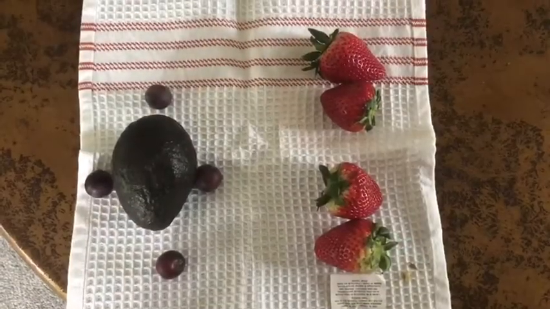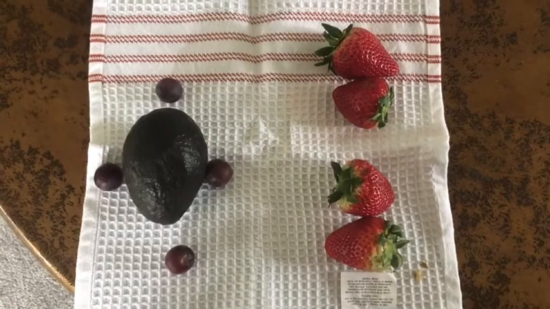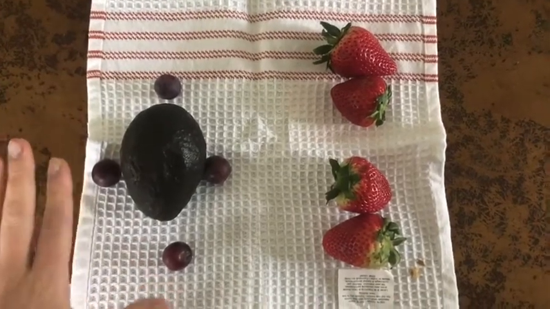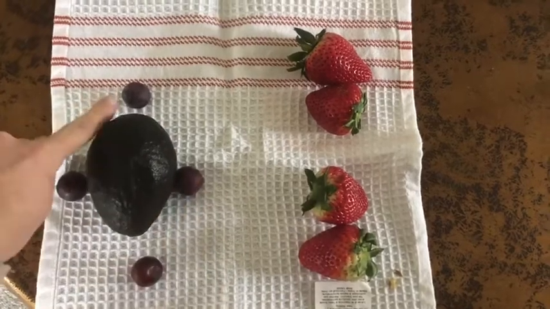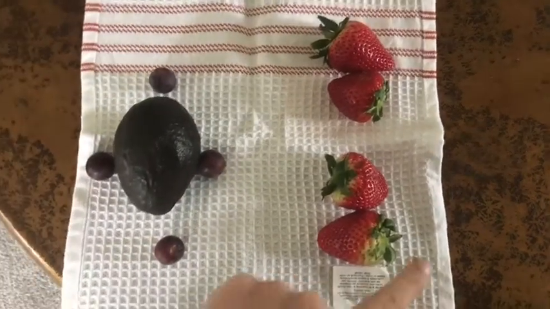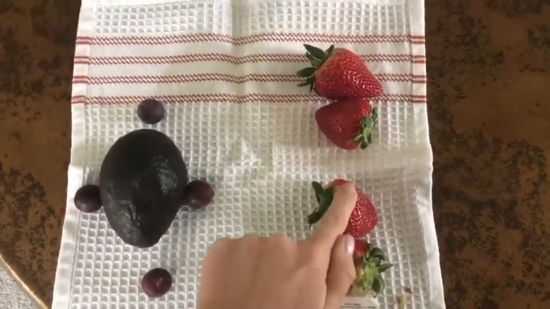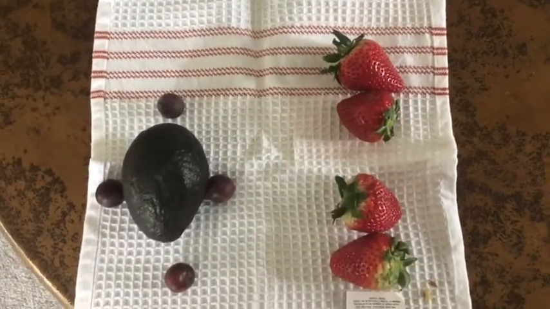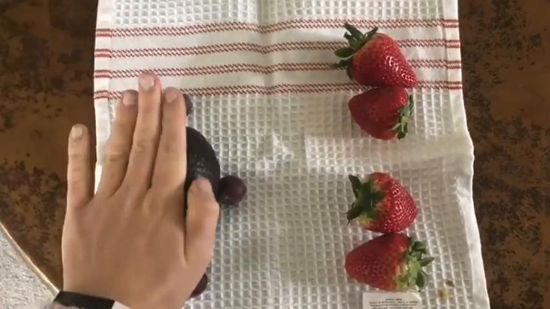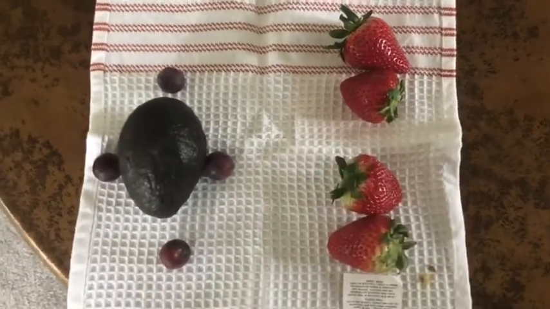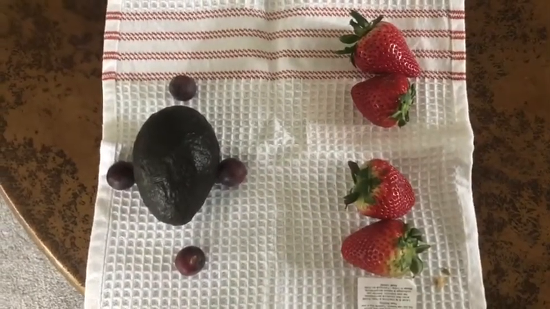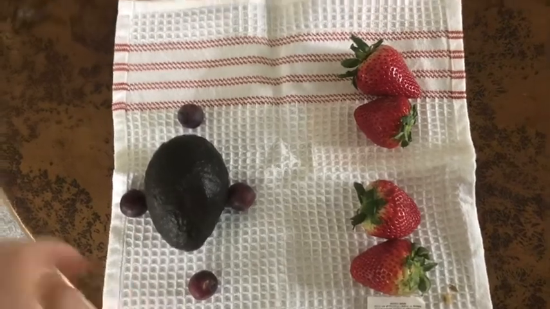So, okay, I want you guys to look at my fruit example here. All right, on the left side of my towel, I have 1 avocado and 4 grapes. All right, and on my right side, obviously, I have 4 strawberries. Okay, so total of 1 avocado, 4 grapes, and 4 strawberries. Now, I'm gonna do a little bit of rearranging.